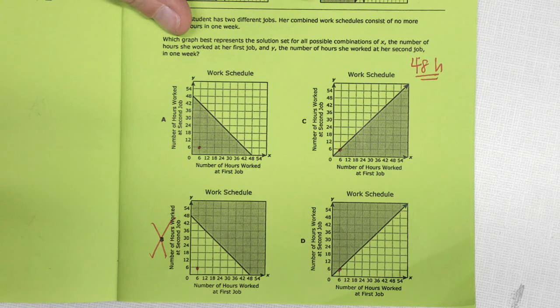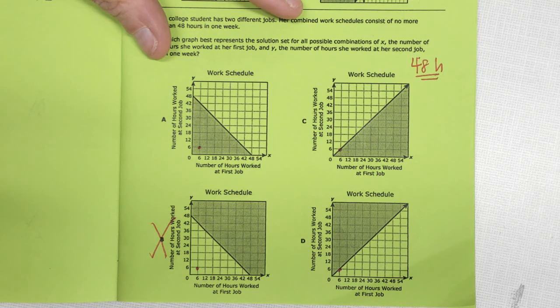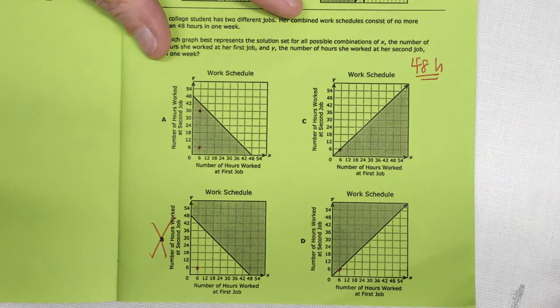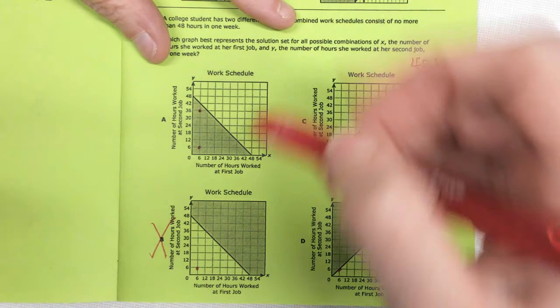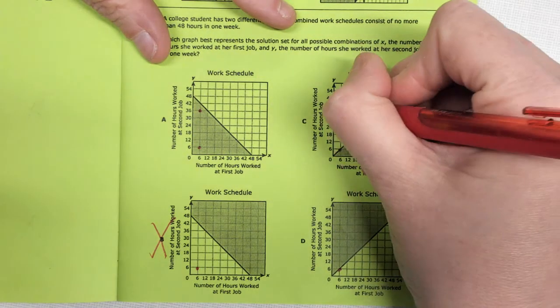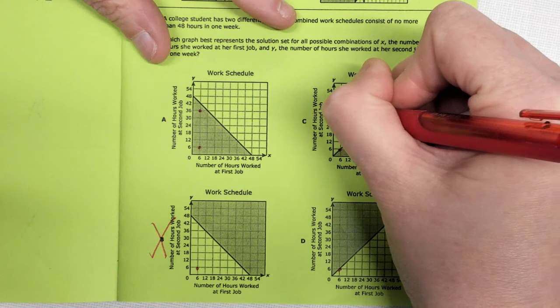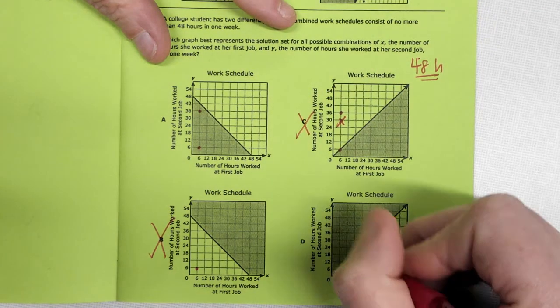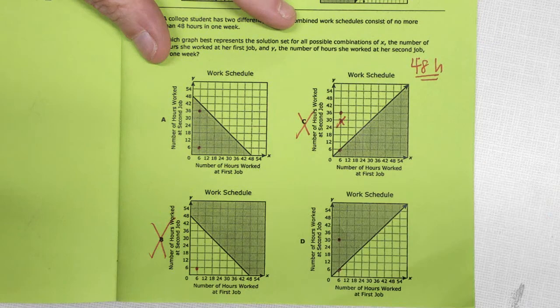So what if she worked 6 hours at the first job and 30 hours at the second one? Would that work? That would be 36 hours, and that's less than 48 hours. Well, let's try that on this one. Here, it doesn't work. So C's out. 6 and 30 works on this one.